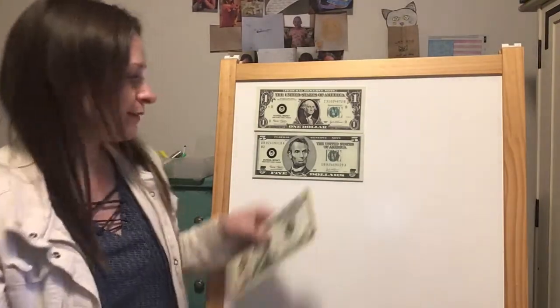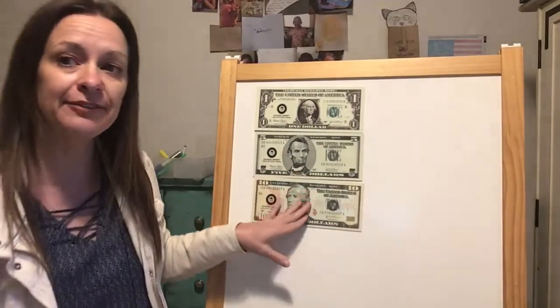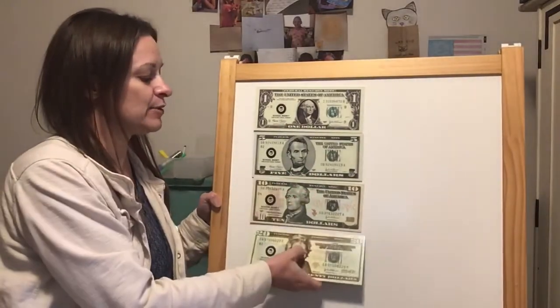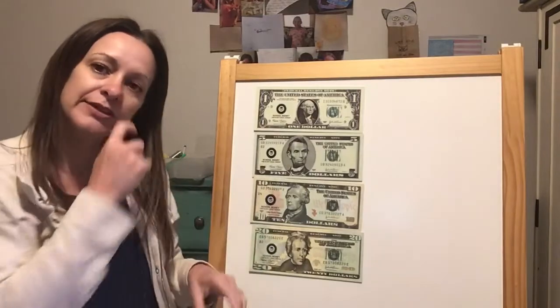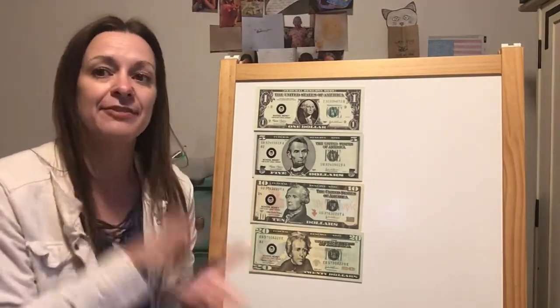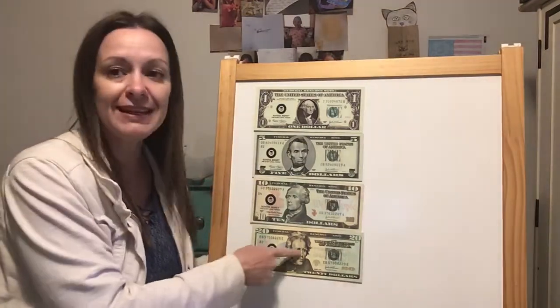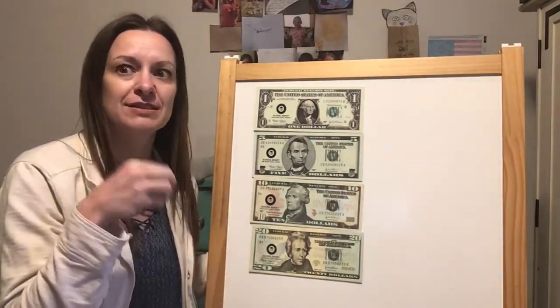We've been working all year on counting by 2s and by 5s and by 10s, and we know how to count by 1s, of course. So when we count our bills, it's the same as counting by 10s and by 5s. We just kind of skip around, don't we? And then our 20s is like counting by 2s, except it's by 20s.